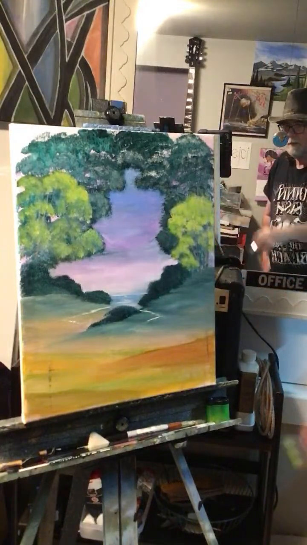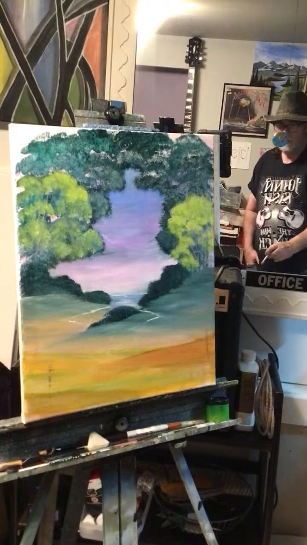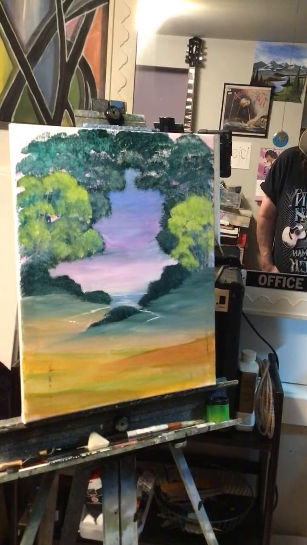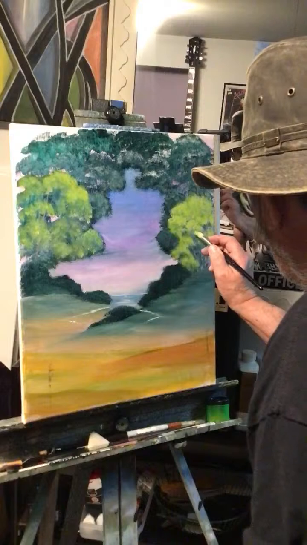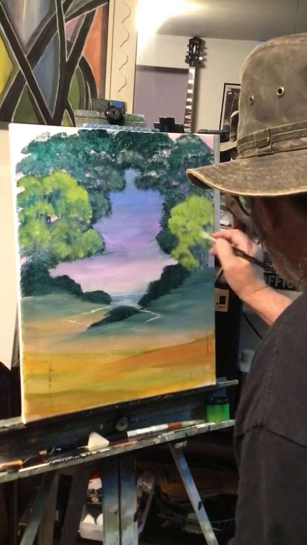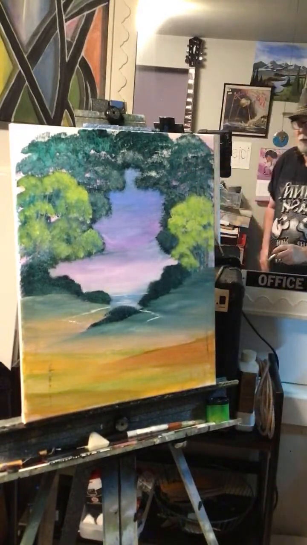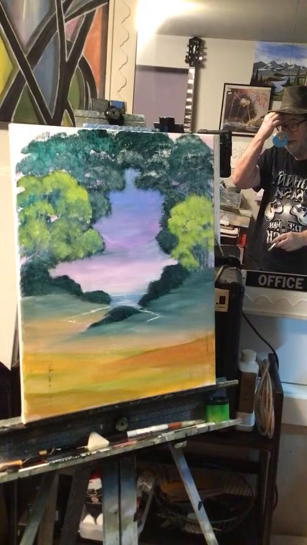Trying to make it look more full. I kind of went over that yellow with the darker green because it was just too bright for me.